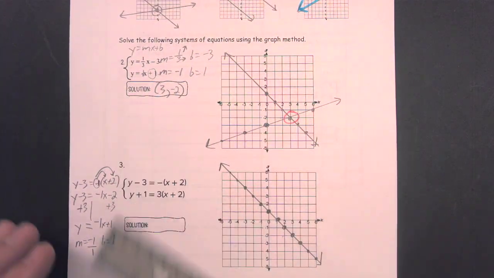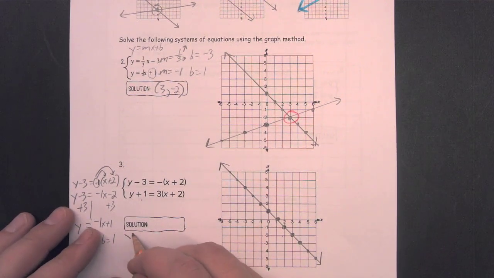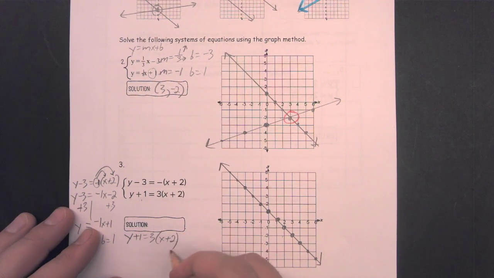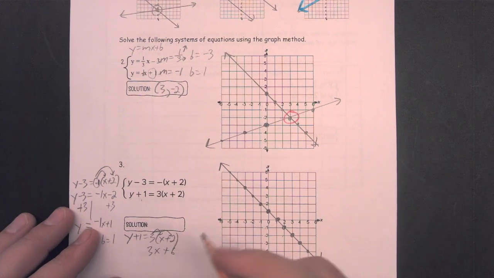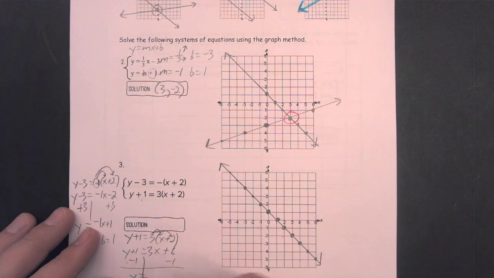Draw that through. Next equation, this y plus 1, I'm going to go ahead and rewrite it down here. Equals 3x plus 2. So distribute. 3 times x is 3x. 3 times 2 is 6. All right, and do -1. So y equals 3x plus 5.